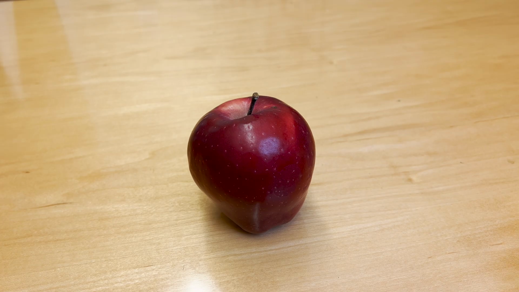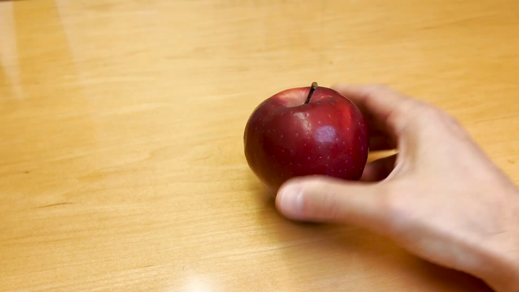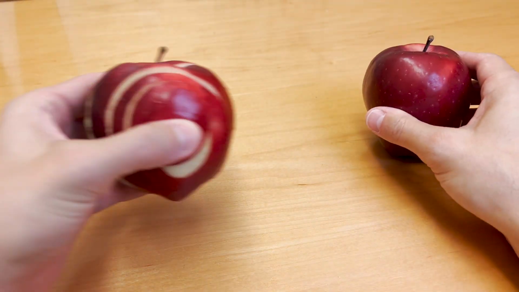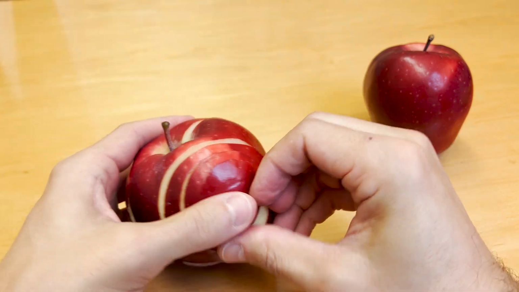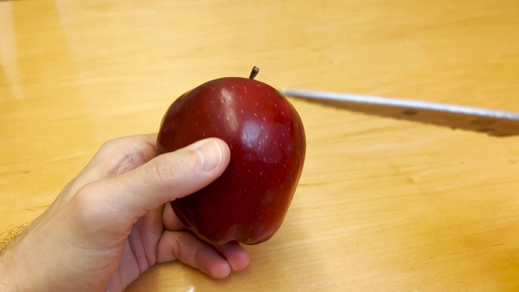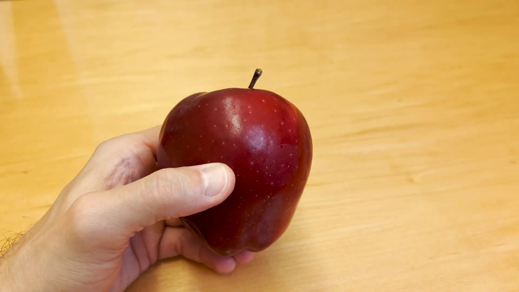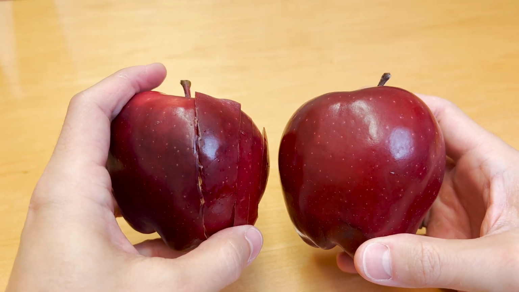Okay, so for this next demonstration, we're going to get a new apple, and we're going to make cuts through it in a different orientation. On the first apple, we made cuts through it like this, and then on this second apple, we're actually going to make cuts through it like that. So really about 90 degrees to where we cut the first apple.